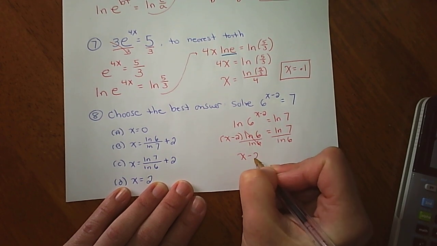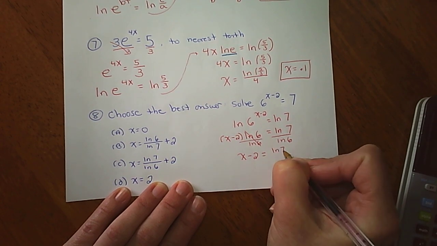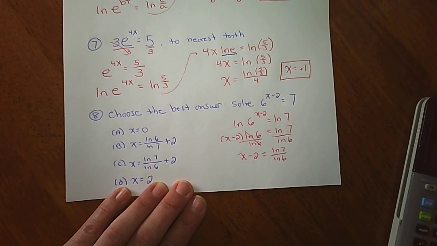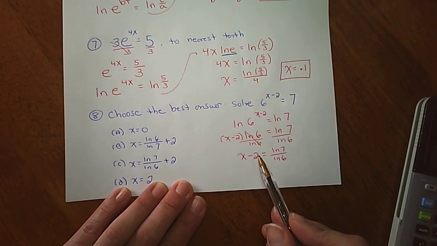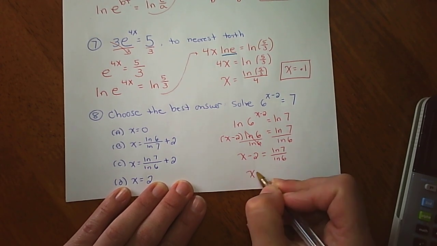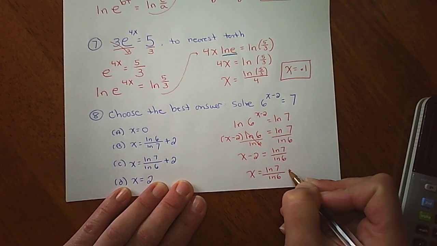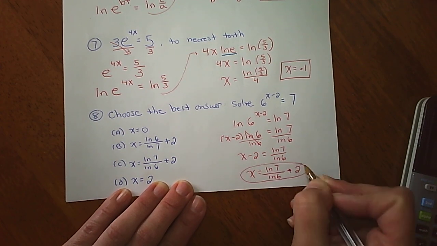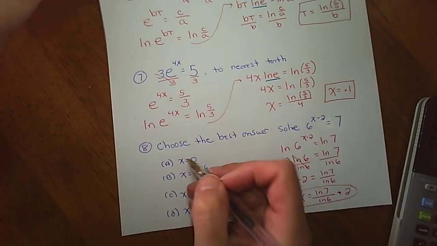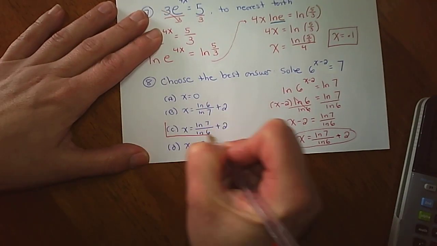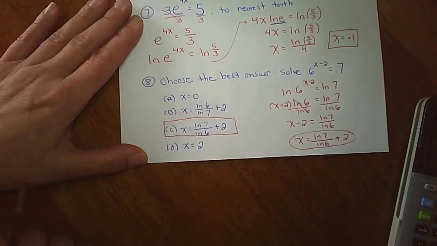I get x minus 2 equals the natural log of 7 over the natural log of 6. And then what would I do to get the x alone? I would add 2 over to the other side. Right? And that's the same thing as choice C. So that's the correct answer to that question.